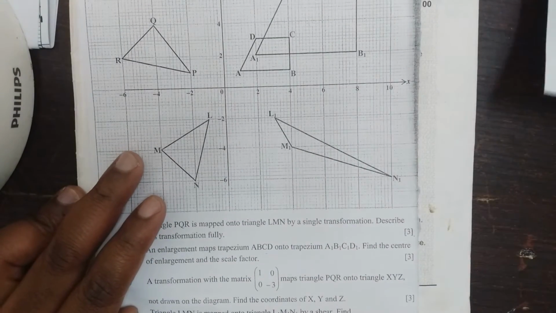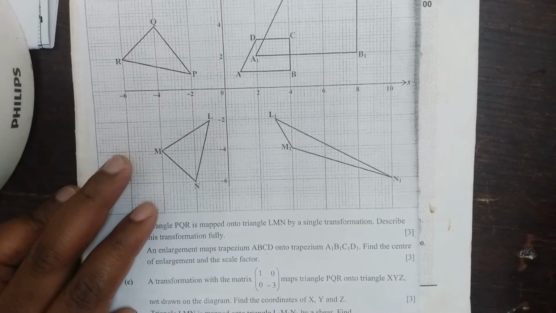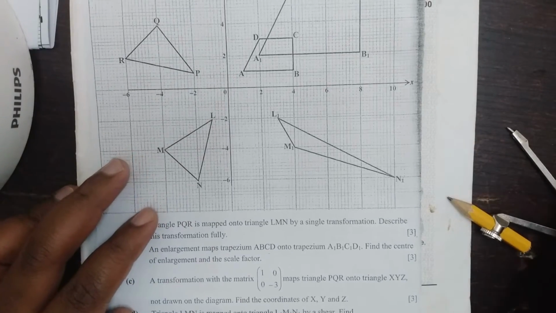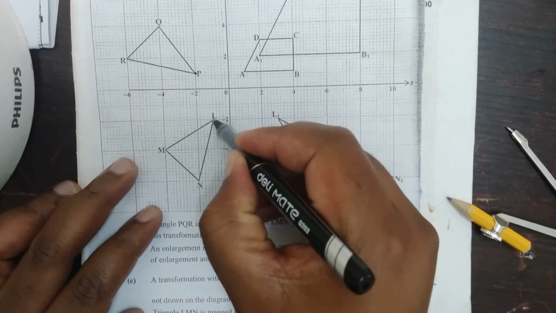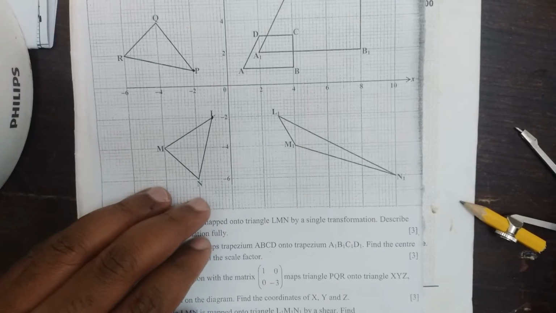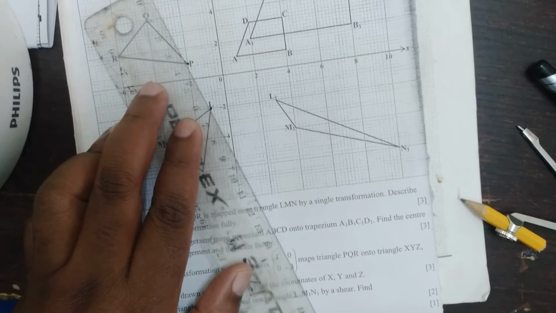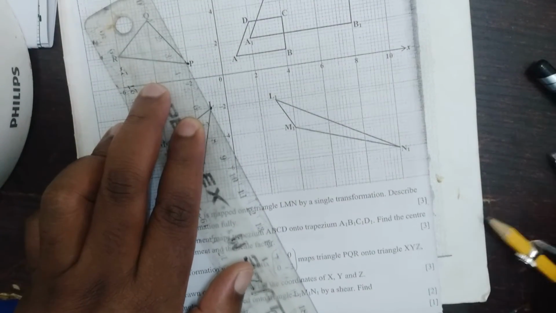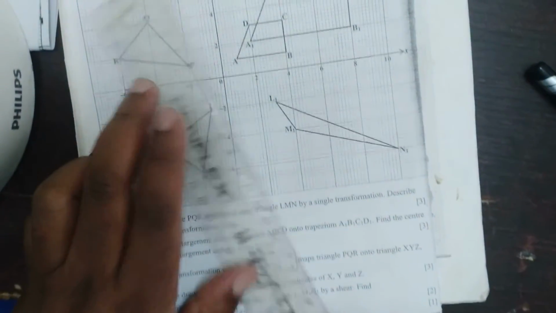So, how do we get the center? What we need to do is to choose the corresponding sides. Maybe this point corresponds to this one. Try to bisect that line, and try to bisect this one.